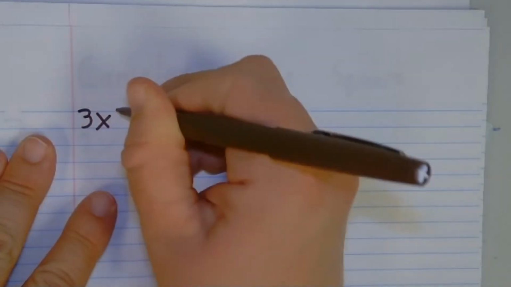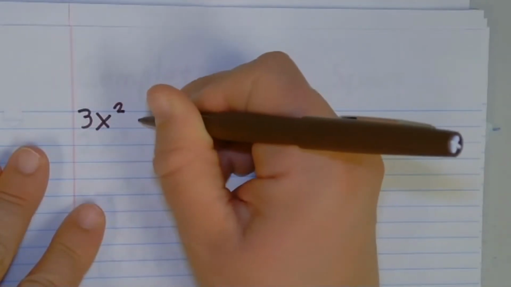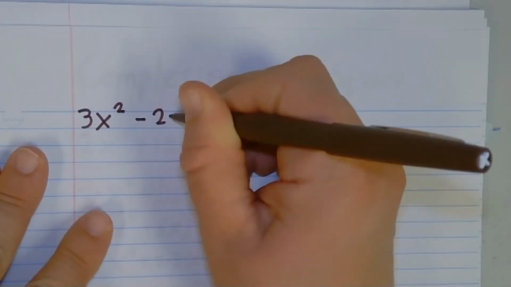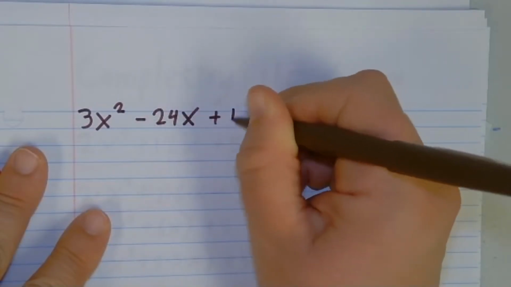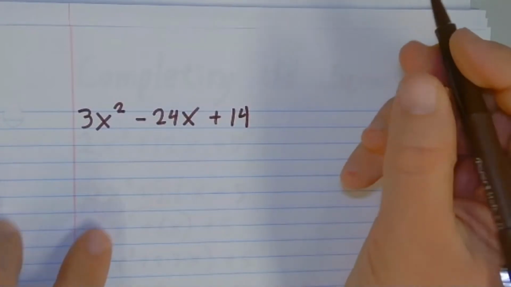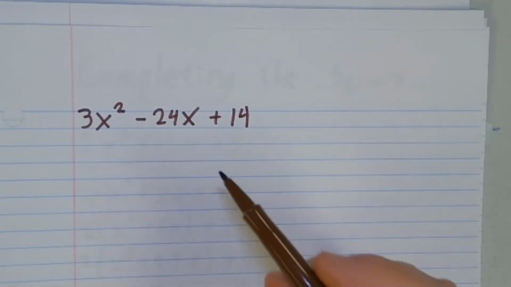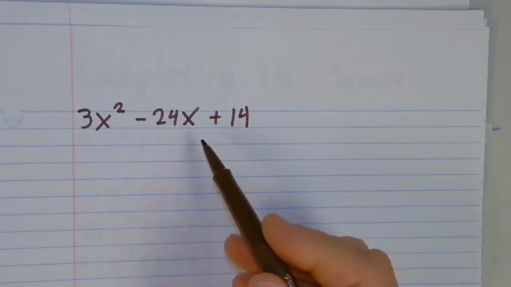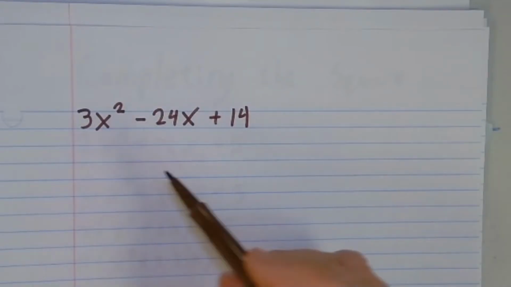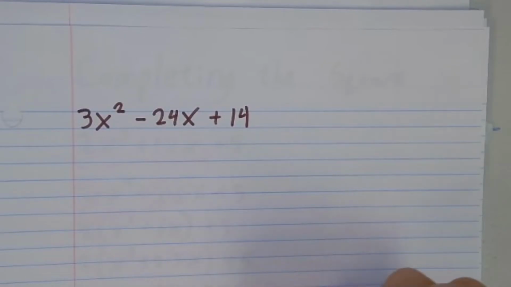So let's do 3x squared minus 24x plus 14. So this example is going to involve the other template because it's got a minus sign in front of the x. And also I just thought it was useful to see something other than a 2 as your leading coefficient. So I picked the next number, which is 3.